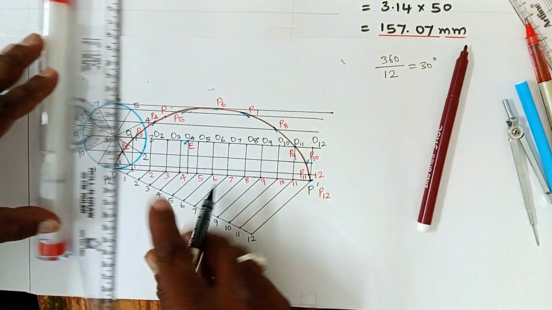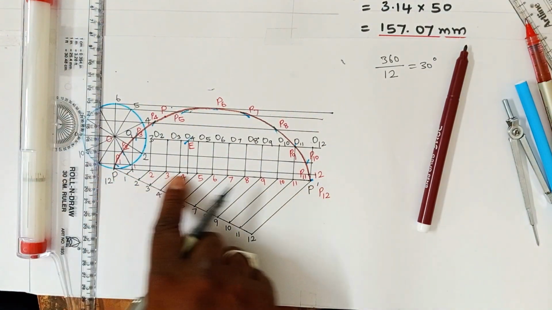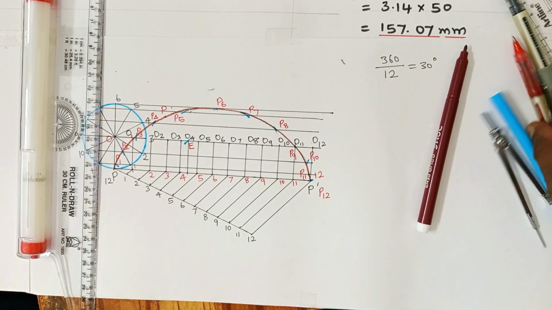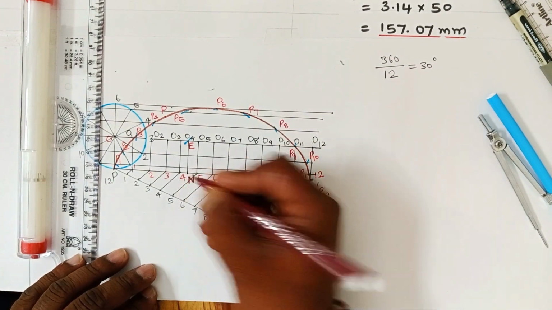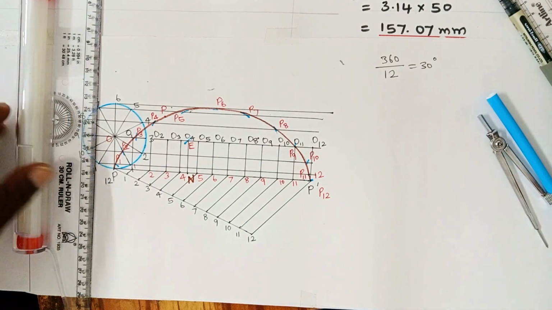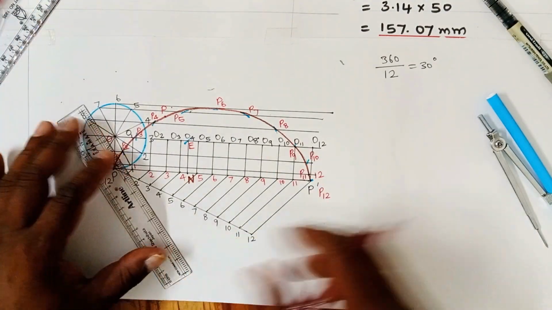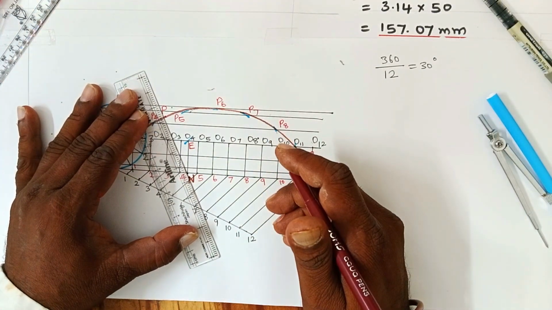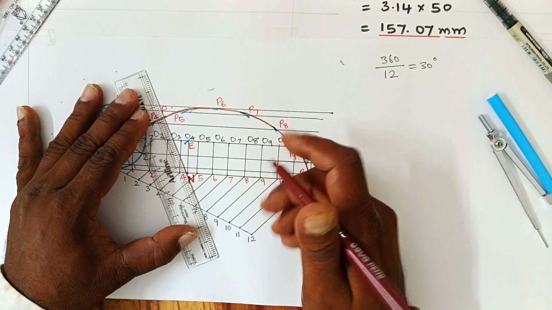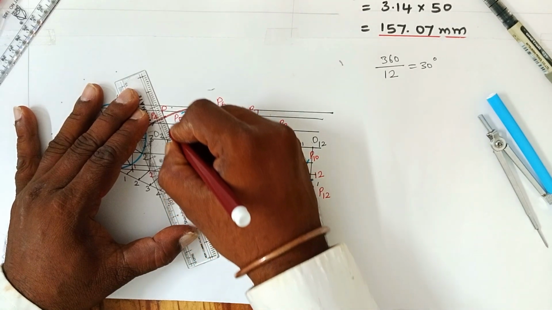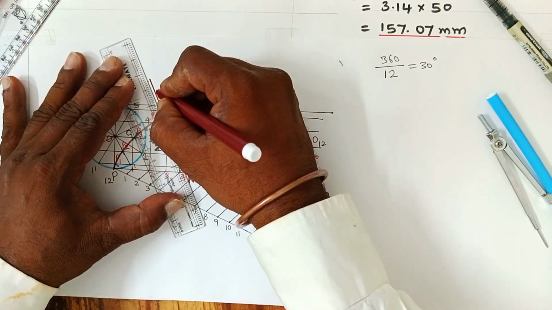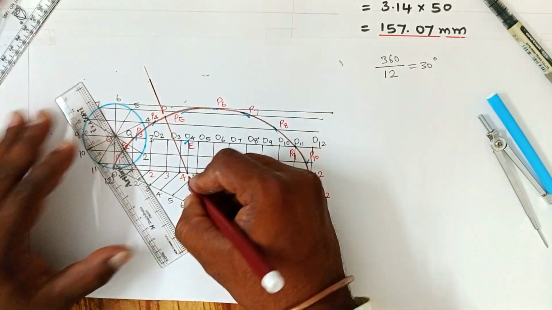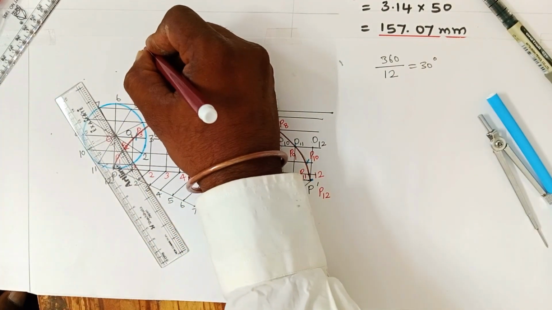Where this vertical line intersects with the P dash baseline, that point shall be marked as, say, N. Join NP by freehand with your scale, by HB or 2H pencil, and extend on the other side of point P. This will be N dash, the normal.